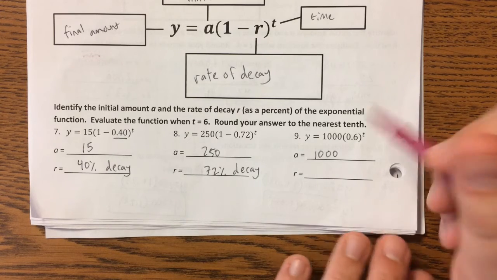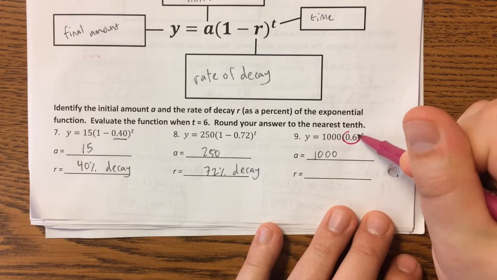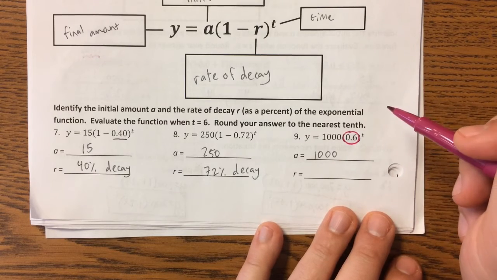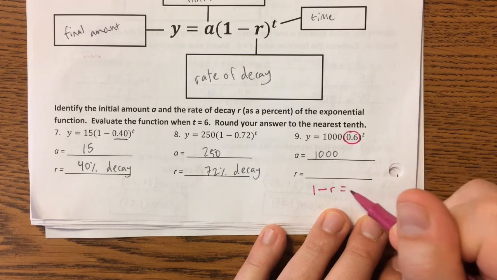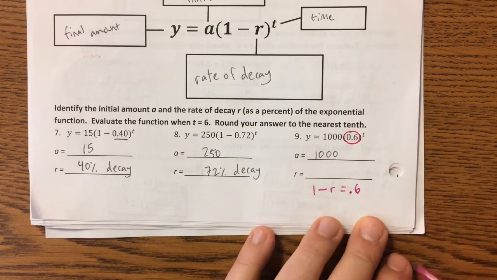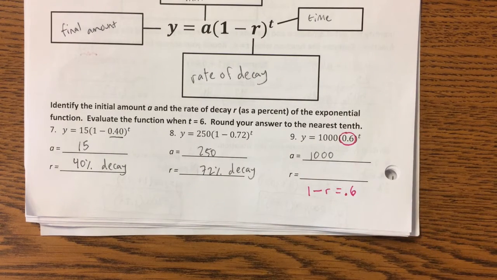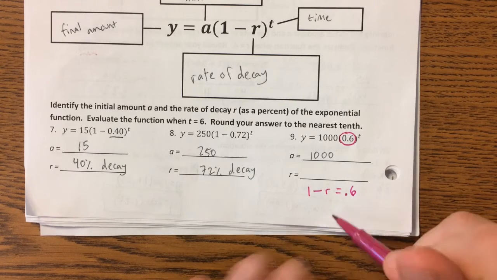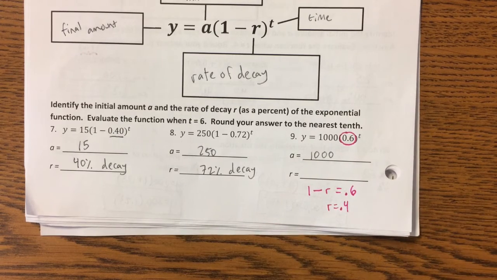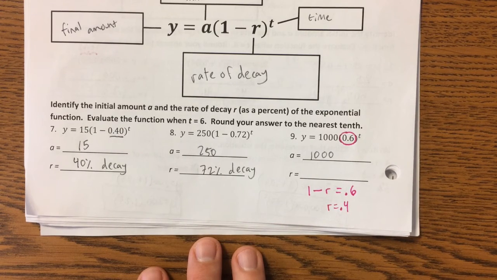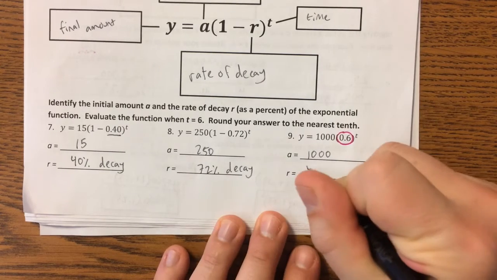So what we have to think about is this number, this b value, since it's smaller than 1, is going to be 1 minus something that will equal 0.6. So what does that something have to be? 0.4. Yeah, so r is 0.4. So if r is 0.4, what is the decay rate? 40%, yeah.